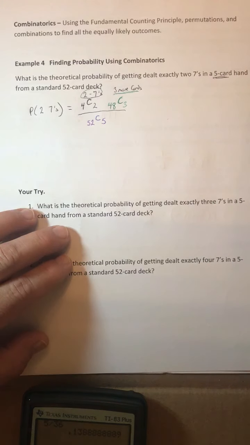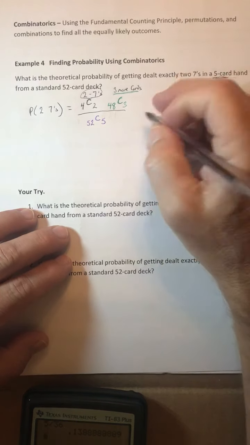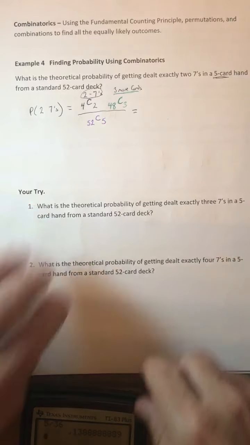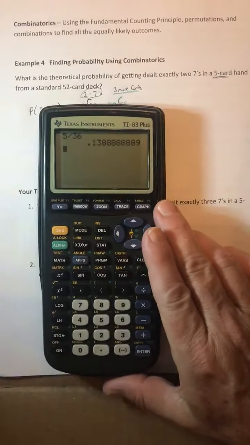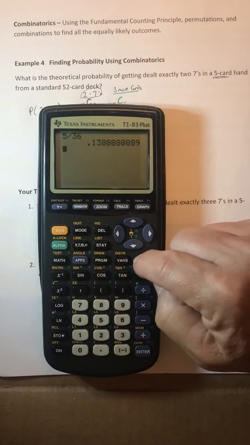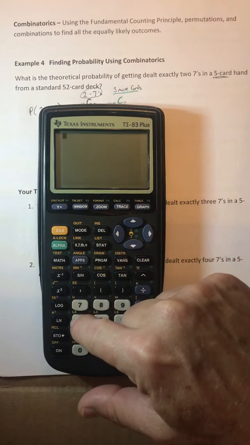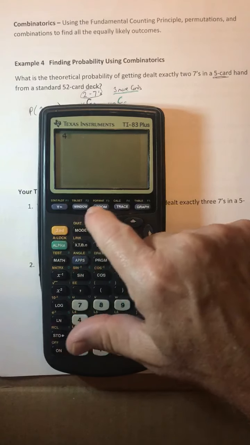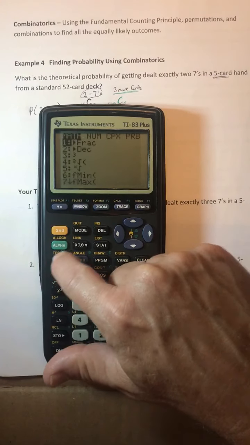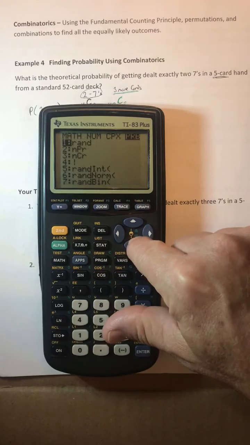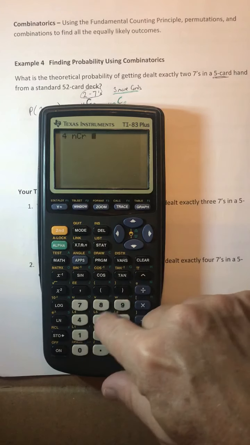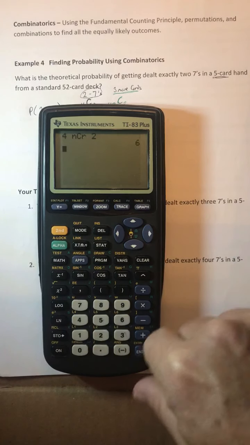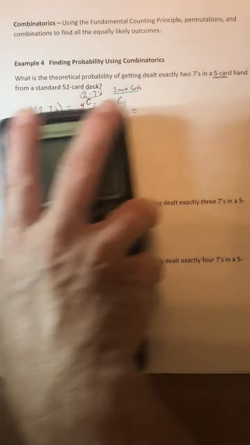Okay? So now we're going to figure this out using the calculator. Using the calculator we can do C and P. So I'm going to clear this out and we're going to do 4 C, which is under math, under probability. You see we have the C and the P. So C, 2, and enter, and that gives me a 6.